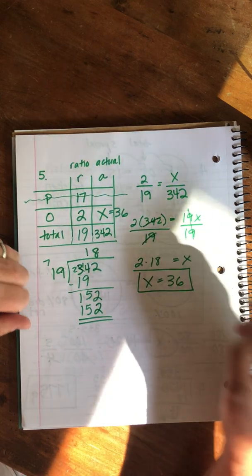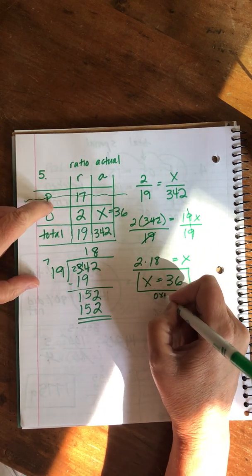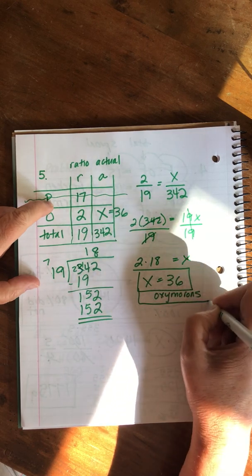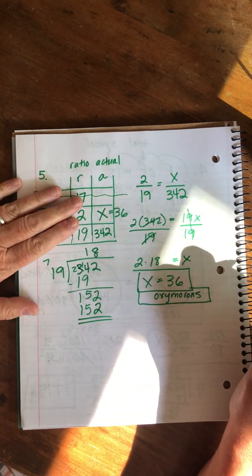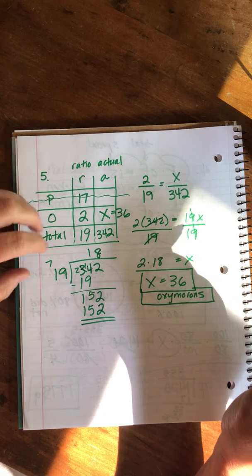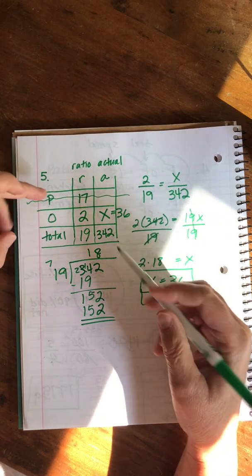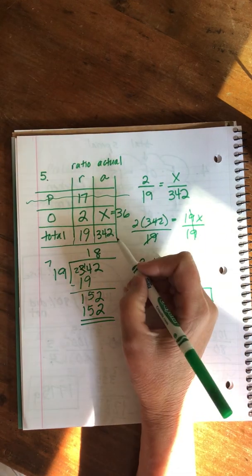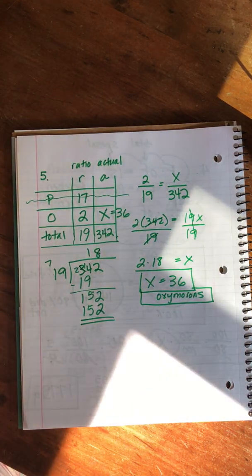36 oxymorons. I should write that. Okay, so this is the method I use for solving any kind of ratio problem, and it is a fantastic organizer that helps you visualize the problem and then move into the equation with a minimum of fuss and bother. I just worked us through the first, well, I skipped number 2, but I did 1, 3, 4, and 5 of your problem set.